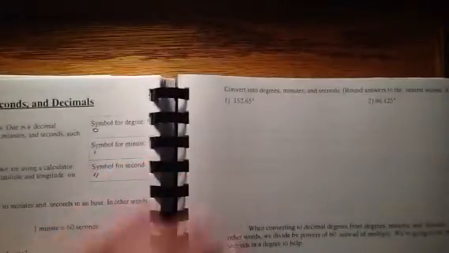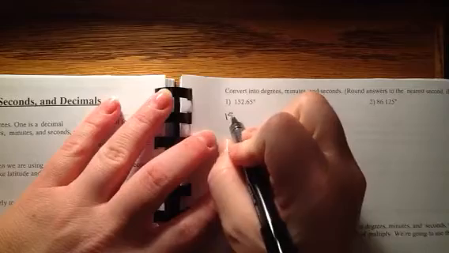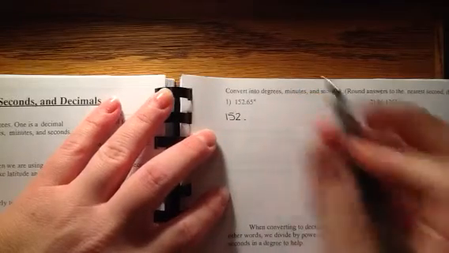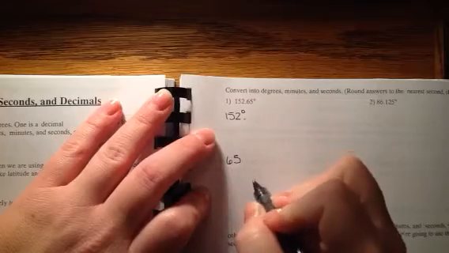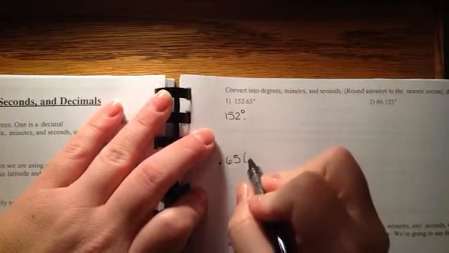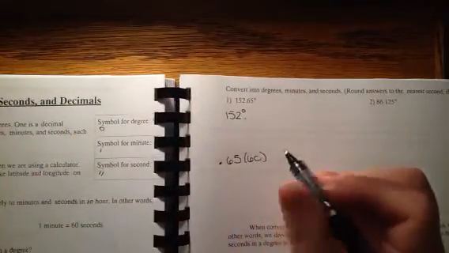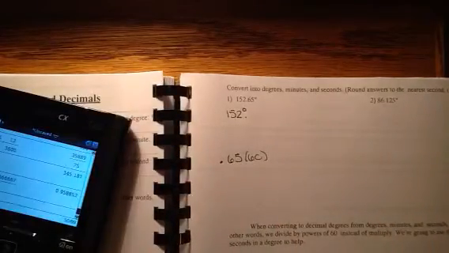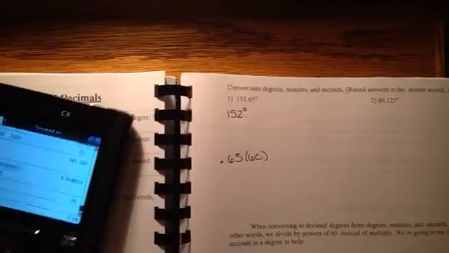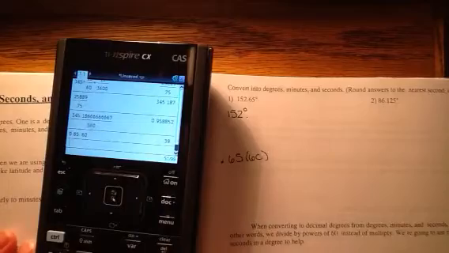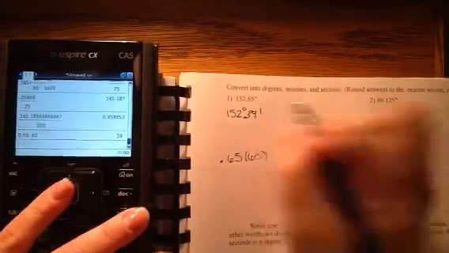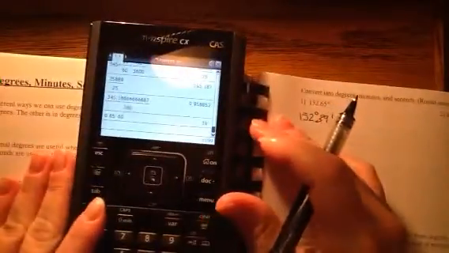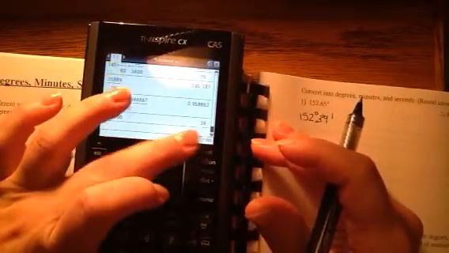So now we're going to try the following. I'm going to hold on to my whole part and make that my degree. I'm going to take my 0.65 and multiply by 60 to find out how many whole minutes I have. So 0.65 times 60 in my calculator is 39. So I have 39 minutes. There is no seconds here because there is no decimal with the 39. So that's all you have to do.